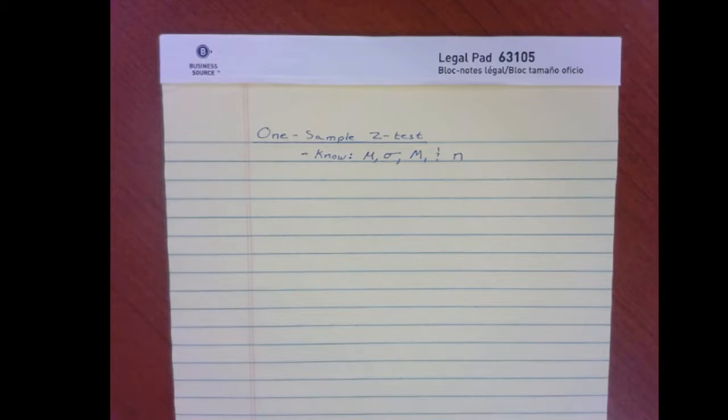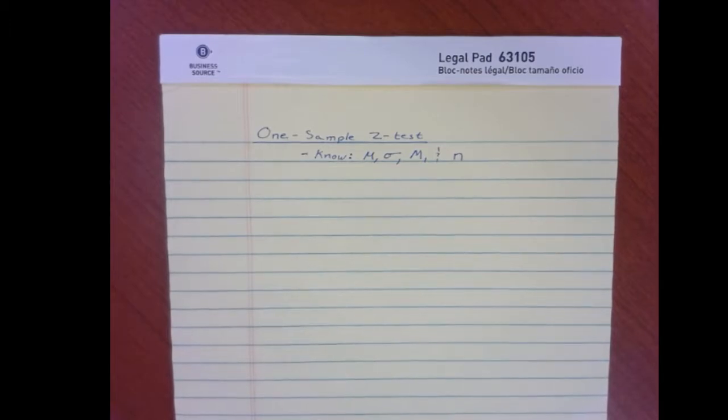In this sample problem, we have a hypothetical scenario where we are trying to figure out if a new way to teach reading skills to third graders is an improvement. So we have the standardized test scores from the prior year, and those will give us a mean and standard deviation. We're going to implement this new reading program to a group of 100 third graders, and then we'll get a sample mean for their standardized test scores. And we'll compare the two. So we essentially have everything that we need.